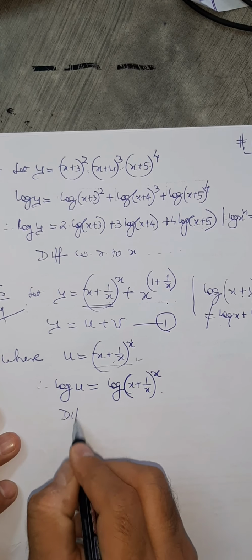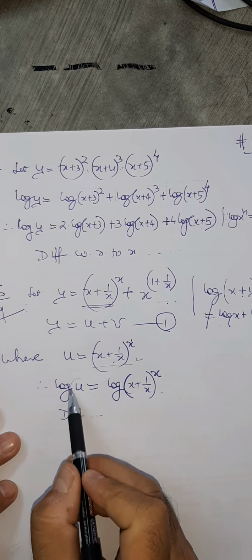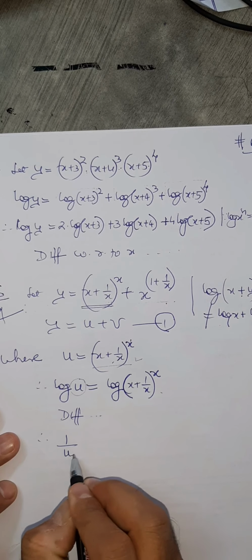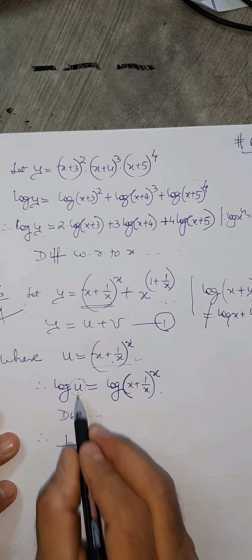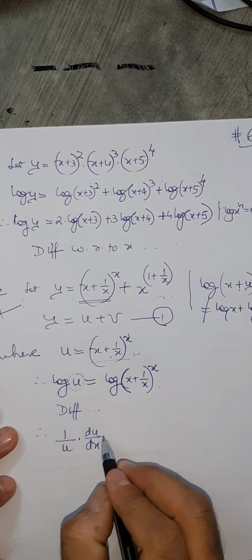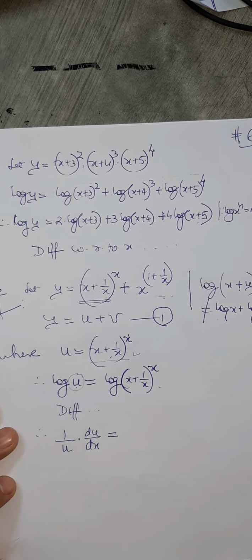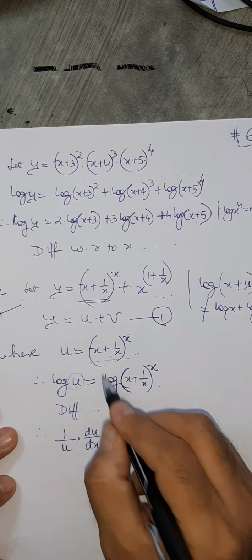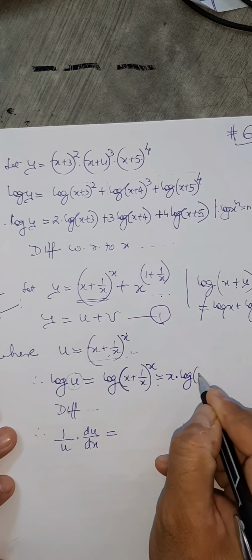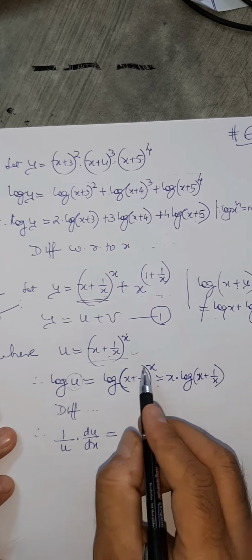Now differentiation. Tell me what is the derivative of log u. Imagine this as x. What's the derivative of log x? 1 upon x. So 1 upon u into the derivative of u with respect to x, that is du by dx, equals to, sorry, I forgot to write one more step. You can take x in the product. So the next step is x into log of (x plus 1 upon x). This is the next step.